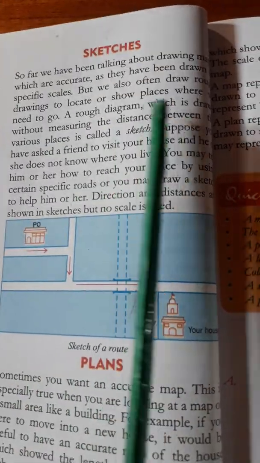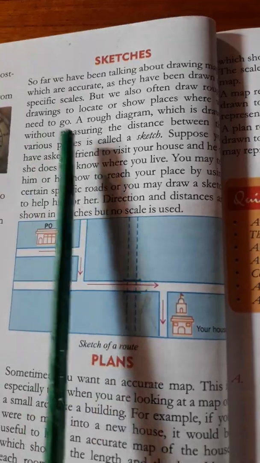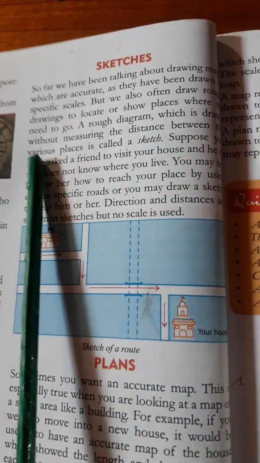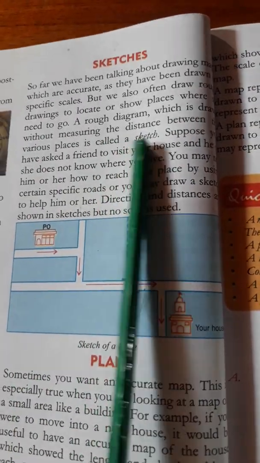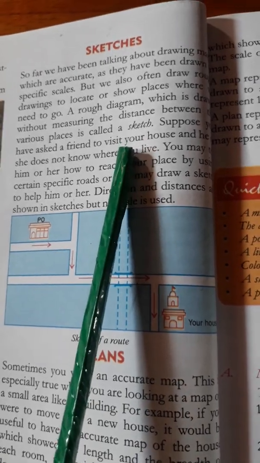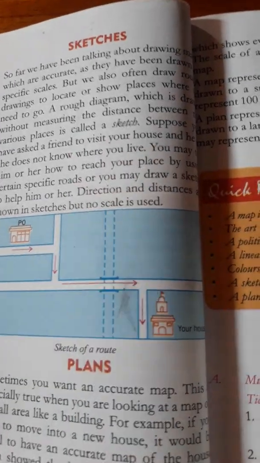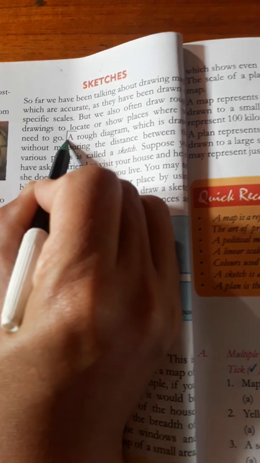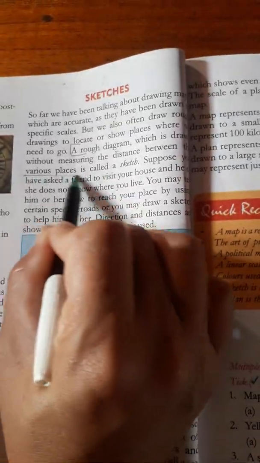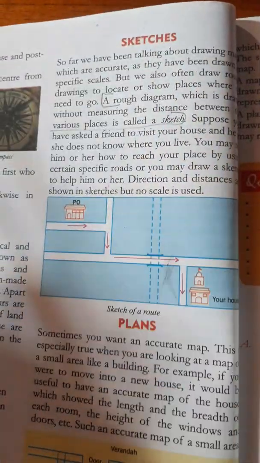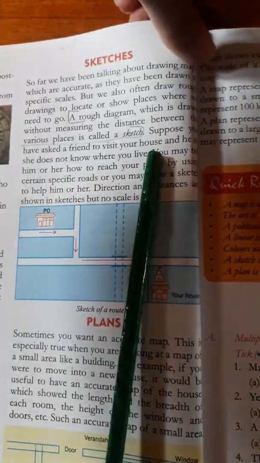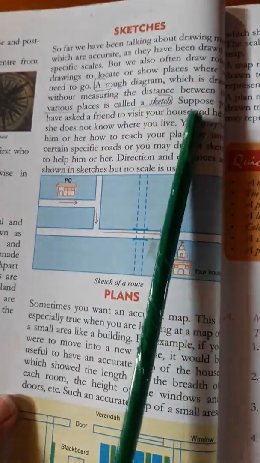A rough diagram which is drawn without measuring the distance between various places is called a sketch. Underline this. What is a sketch? Underline till here. Okay? Suppose, this is just an example, so we won't go through this.